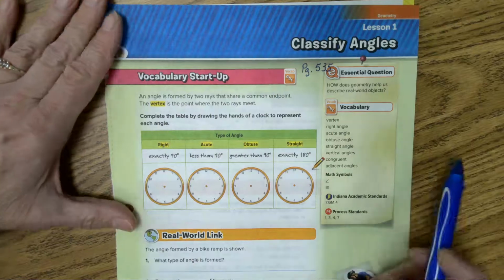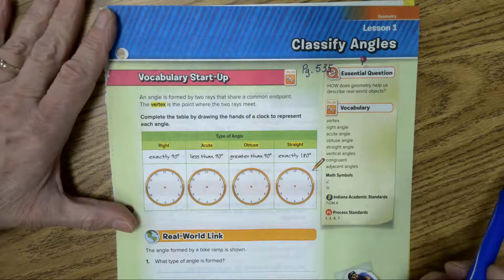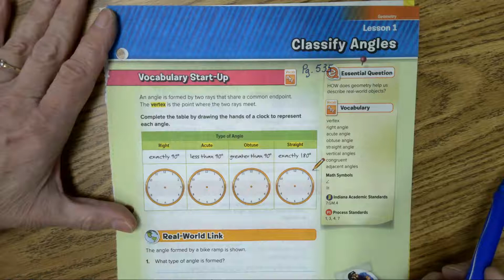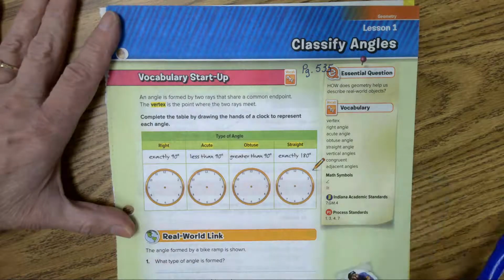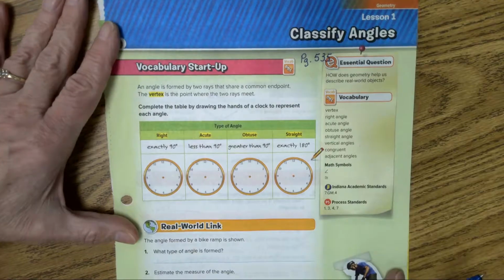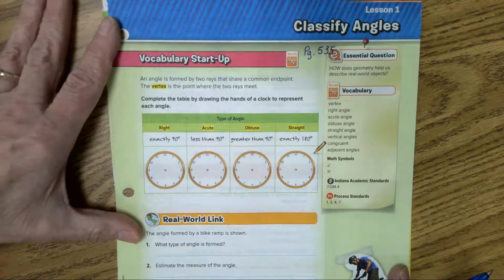We're going to start off with a vocabulary word. It says an angle is formed by two rays that share a common endpoint. The vertex is the point where the two rays meet. It says complete the table by drawing the hands of a clock to represent each angle.